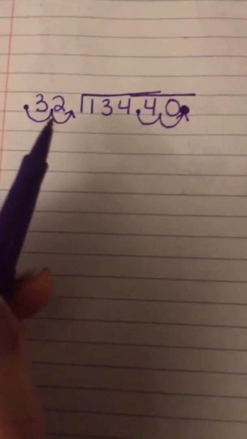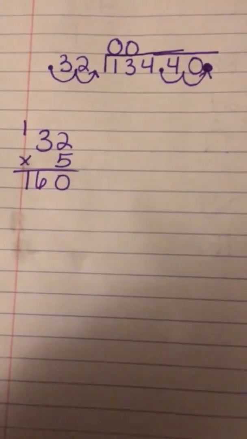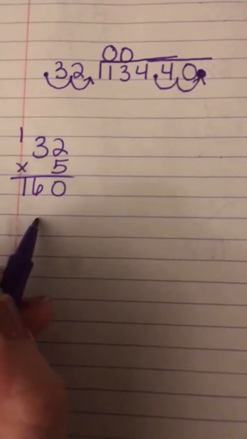Okay. Can 32 go into 1? Nope. Can 32 go into 13? Nope. Can 32 go into 134? Yes. I always try 5 first. 5 times 2 is 10. 5 times 3 is 15, plus 1 is 16. Too big, but not scarily too big. So I'm going to try 4 now.